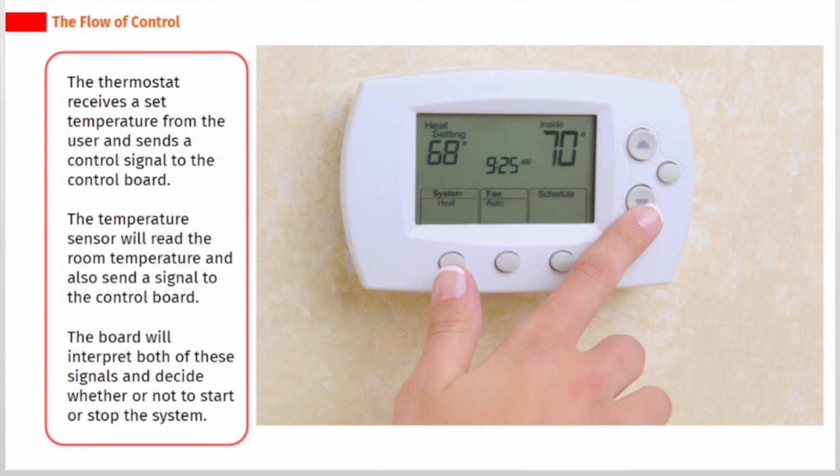The thermostat receives a set temperature from the user and sends a control signal to the control board. The temperature sensor will read the room temperature and also send a signal to the control board. The board will interpret both of these signals and decide whether or not to start or stop the system.